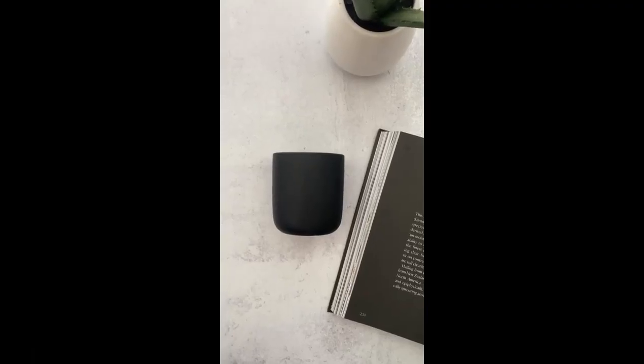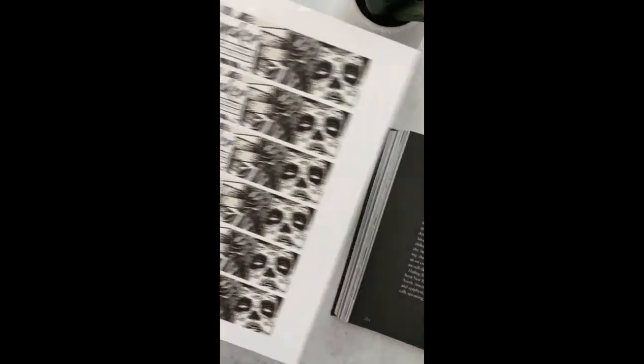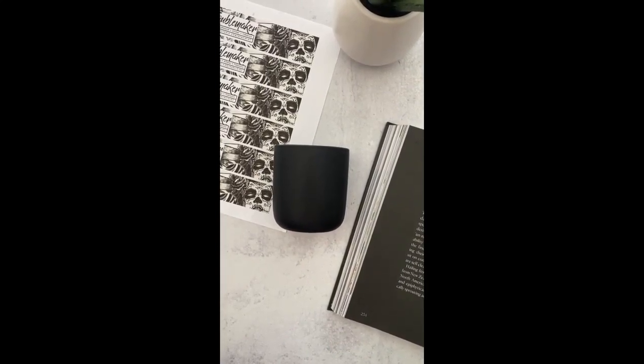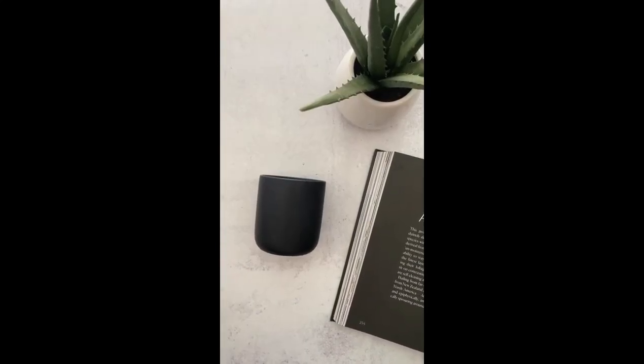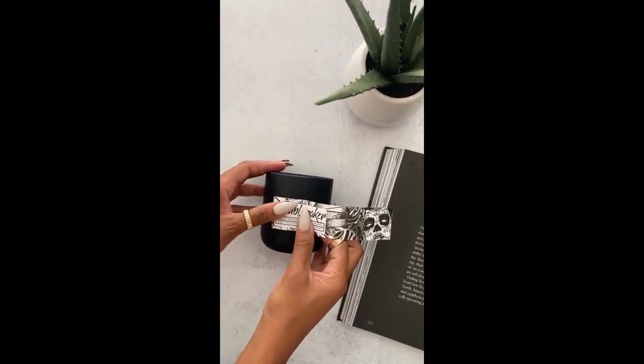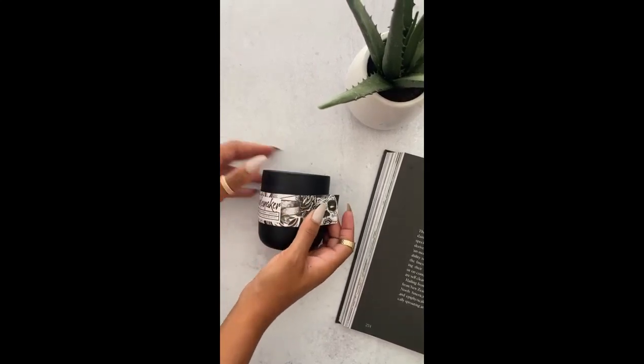So once you have finished your designs and you've customized them, it's time to print. You would then attach your finished labels to your products. Here we're using the Troublemaker candle from Indie Market along with the Troublemaker label, and we're just going to attach. Now we have a fully custom product.